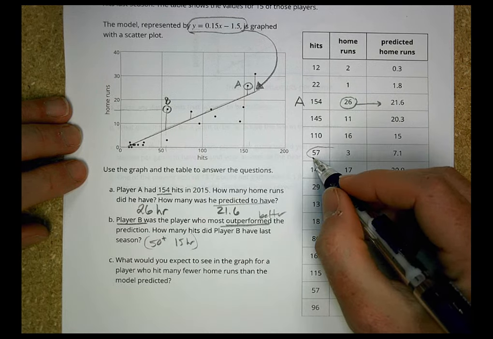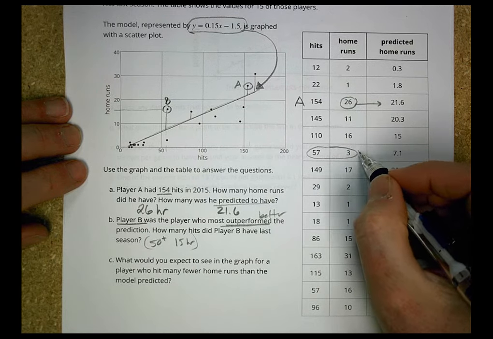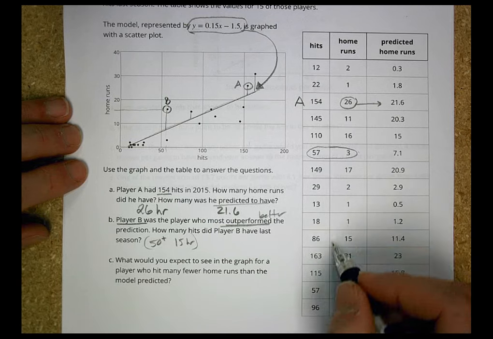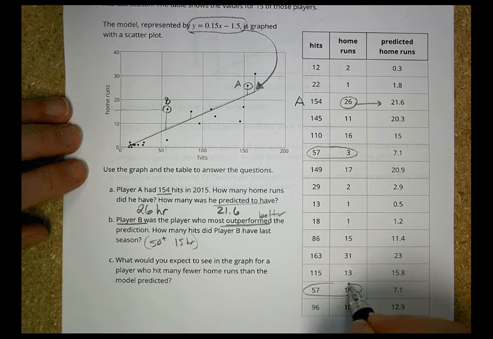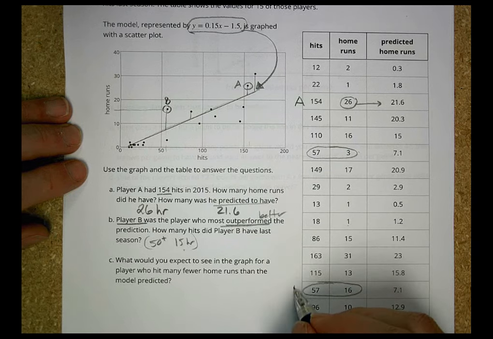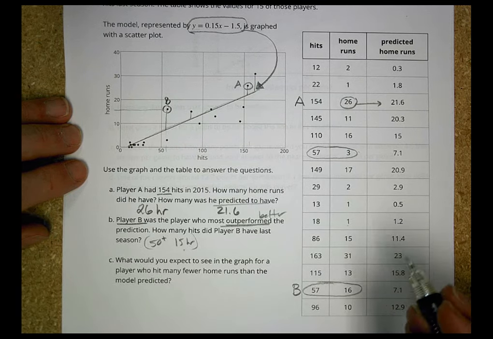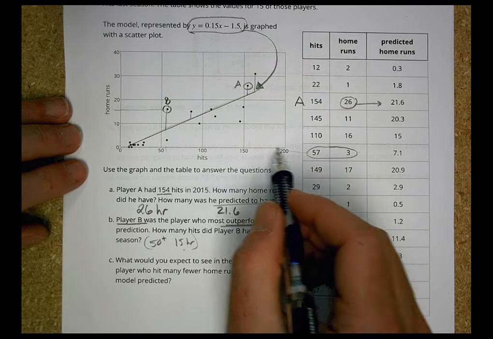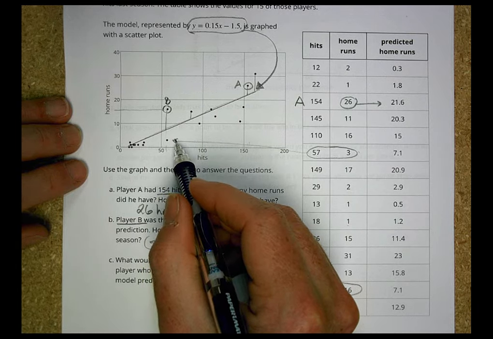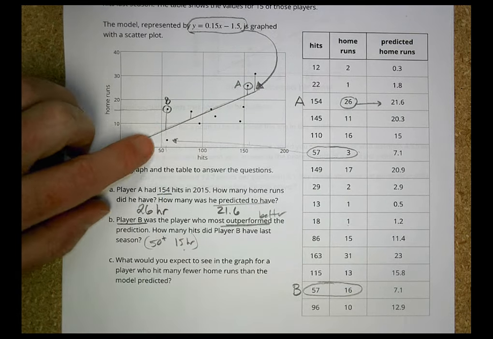Here's 57 hits and 3 home runs. That's a little too few. And then here's 57 hits and 16 home runs. That makes the most sense. That's close to our prediction, so this is going to be player B right there. This one right here fits that one right there, doesn't it? 3 home runs. That person underperformed.